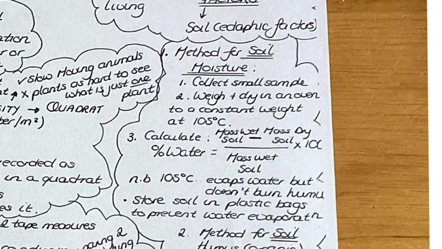You would collect a very small sample of soil, and you would put it into a crucible, and you would weigh and dry that in an oven. You would heat it to 105 degrees C. You would keep weighing it and drying it and weighing it and drying it till you have a constant mass, and only then do you know that all of the water has been removed.